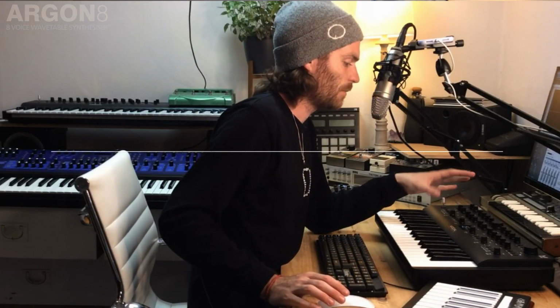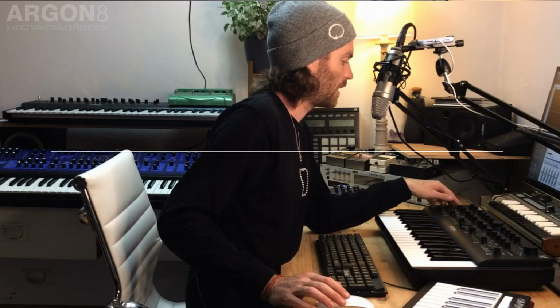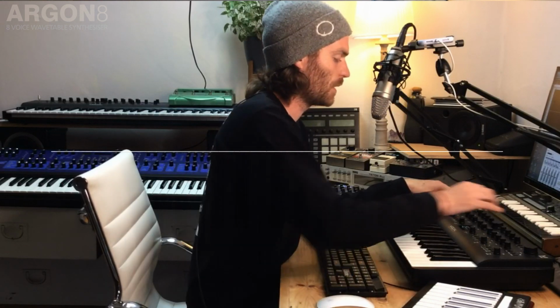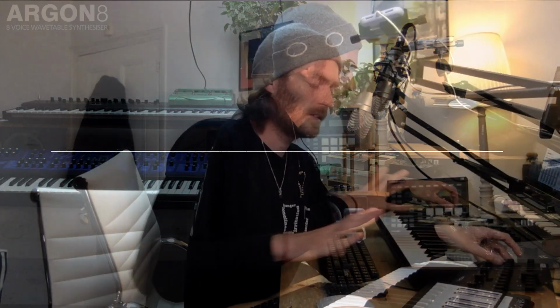We've made some nice modulation kind of assignments there. We've taken LFO2 and we've put it onto the filter, and you can see how they all start to dance independently because it's polyphonic. There are 8 different LFOs there that are all running alongside each other, that are opening and closing on their own. So this is super, super cool, and one of the really nice, unique features to ARGON8.